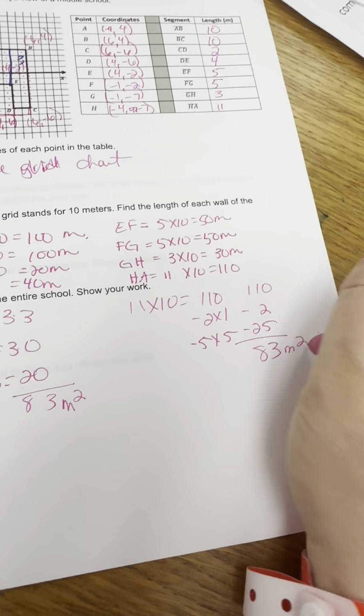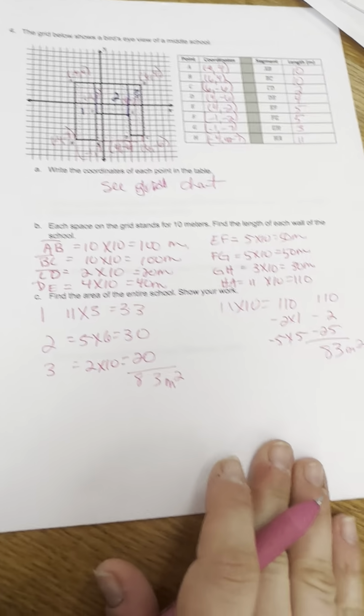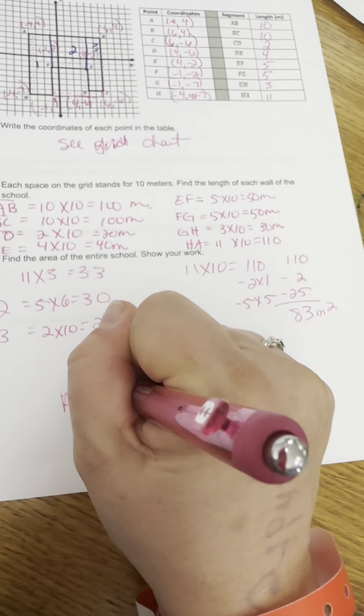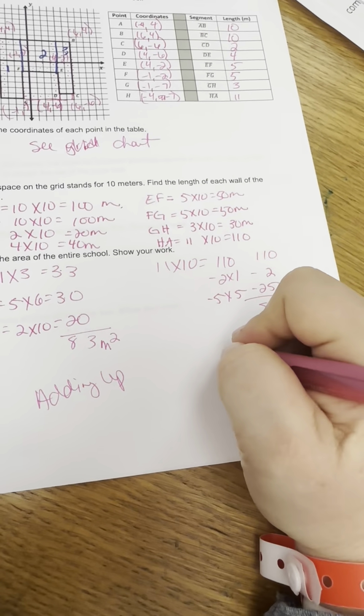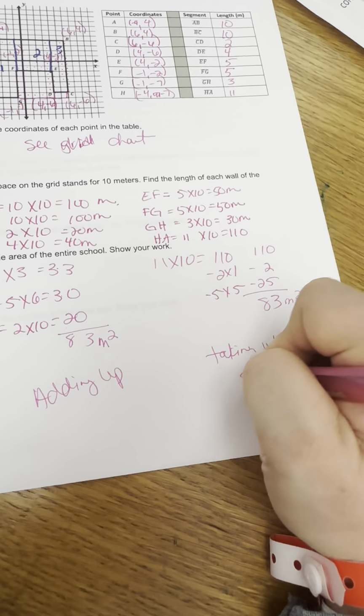110 minus 2 minus 25 gives us 83 again. 83 meters squared. So again, I'm getting the same answer because it's the same area. I'm just doing it 2 different ways. This is adding up the areas. This is taking the whole and then subtracting.